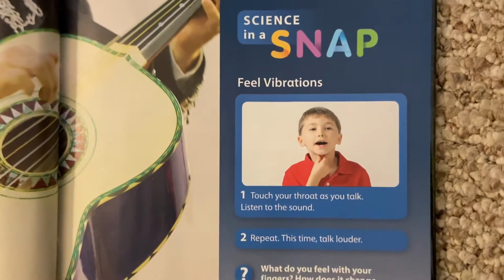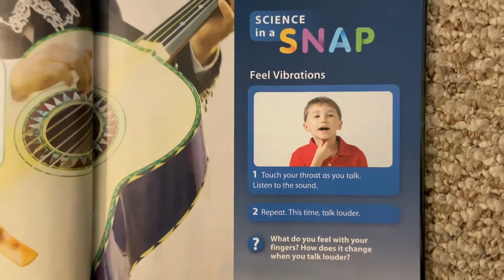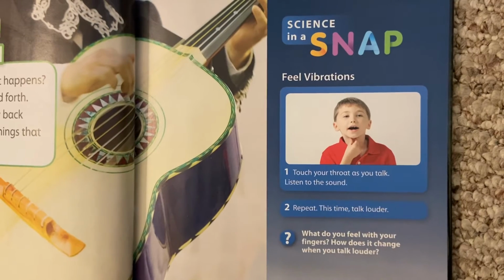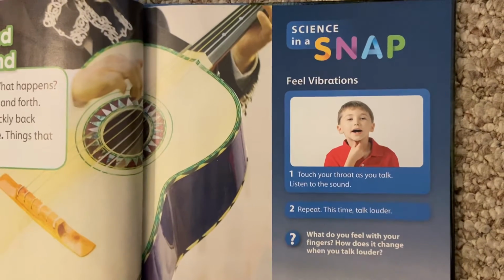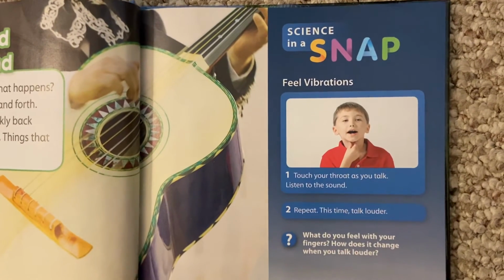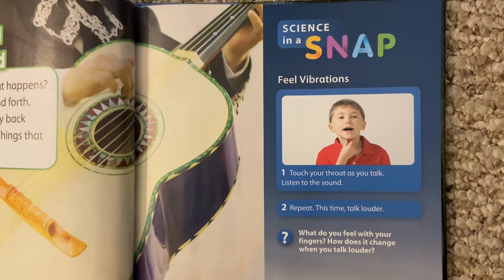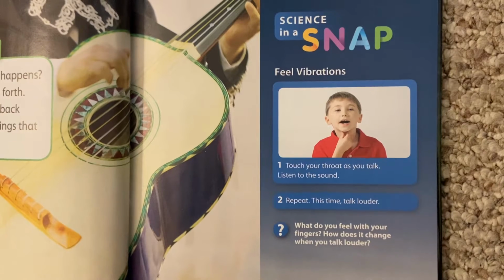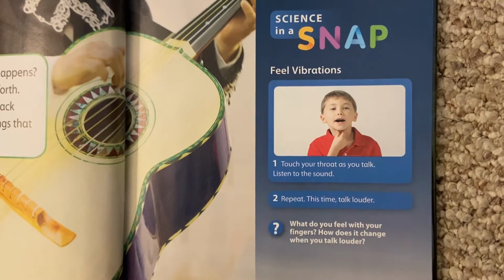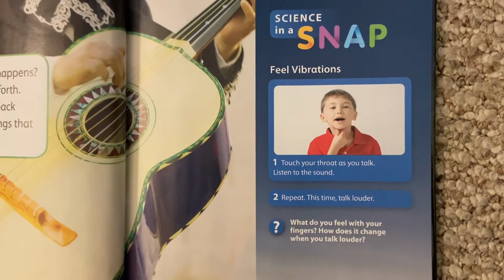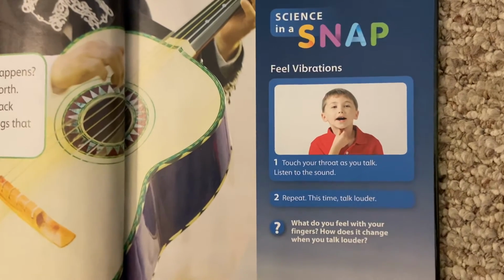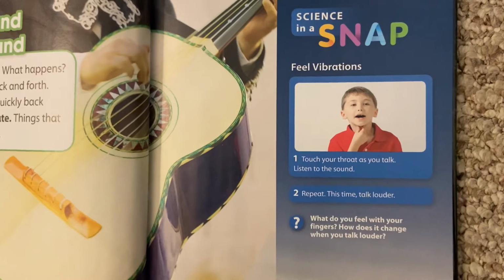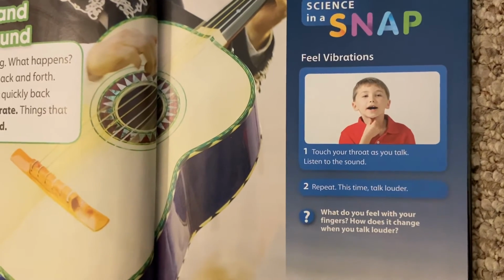So take a minute, put your hand on your throat. Talk. Do you feel the vibrations? Now I want you to talk louder with your hand on your throat. What do you feel? What changes when you talk louder? So when you talk quiet like this, and then you talk loud, did you feel more vibrations when you talked loud?